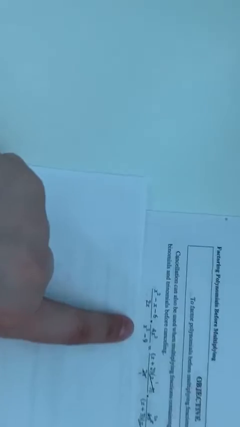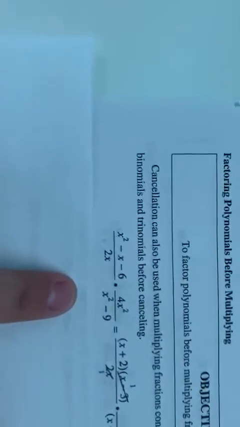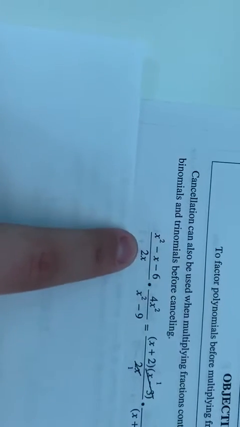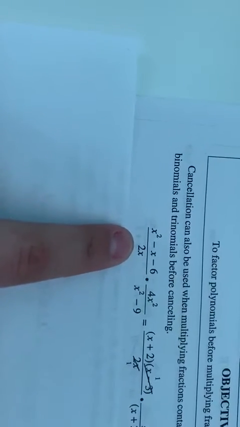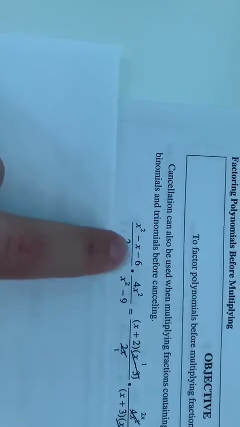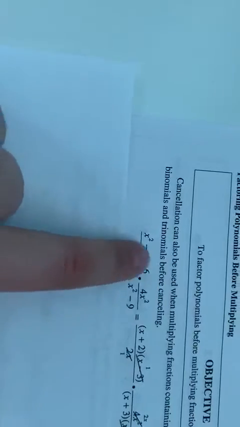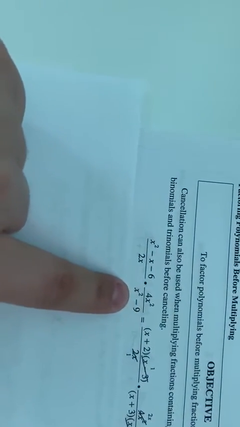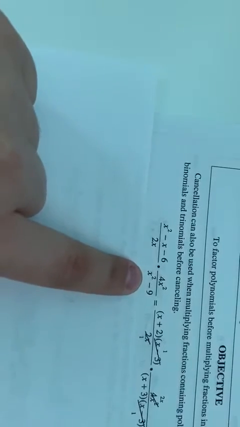So in this case, our example is going to be this right here. So we are going to be multiplying this fraction and this fraction. So our first fraction is x squared minus x minus 6 divided by 2x, and this is going to be multiplied by 4x squared divided by x squared minus 9, okay? So the first step in all of this is to factor.